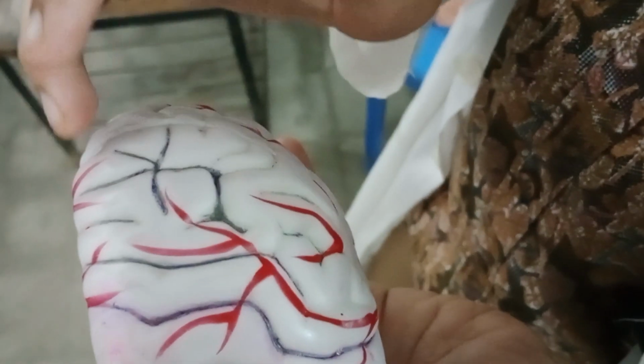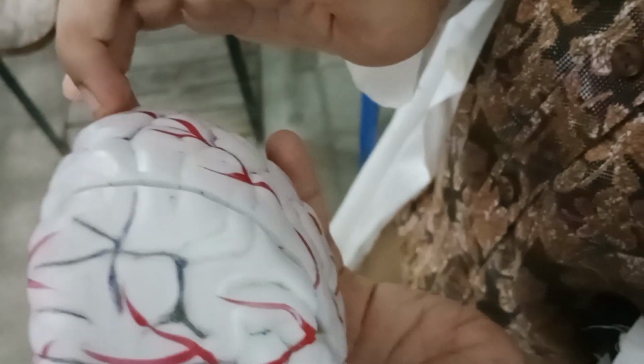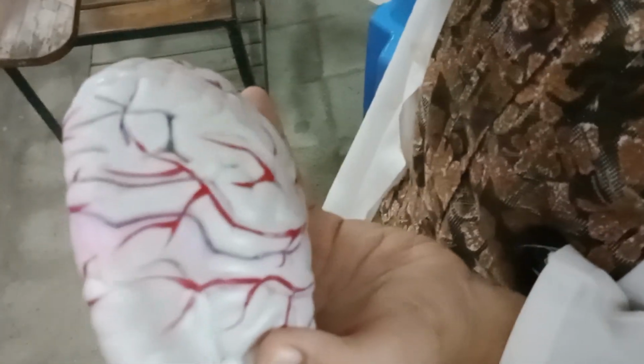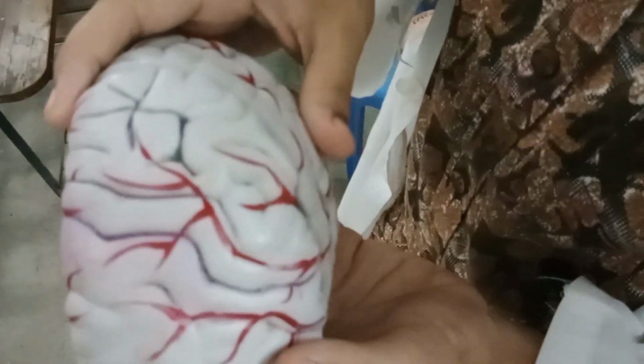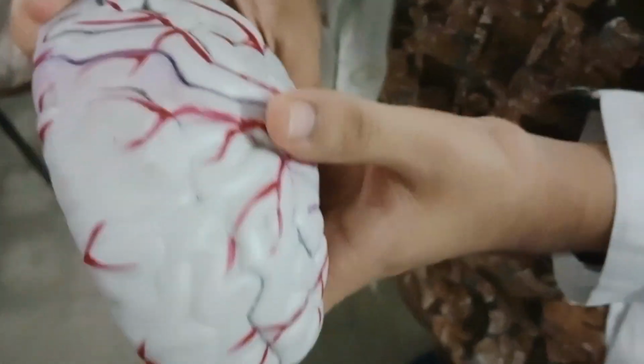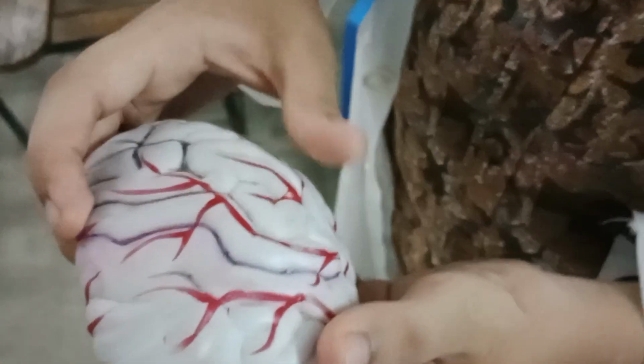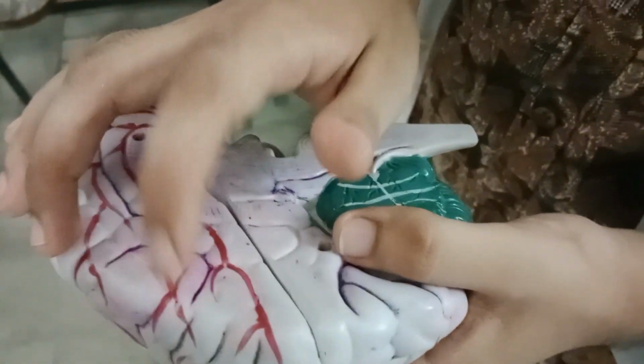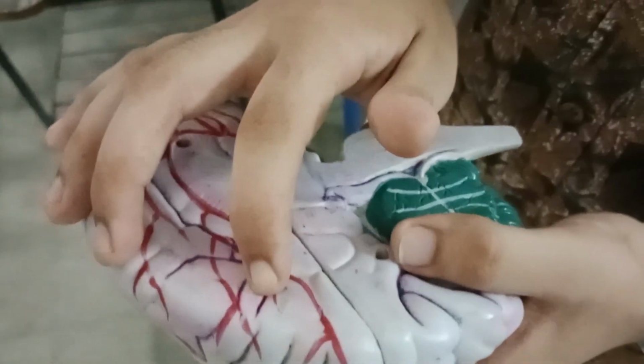In the superior parietal lobule, there is Brodmann's area 5 and Brodmann's area 7. This is the secondary sensory area or somatic secondary sensory area. This controls all the sensory activities of the body, and in the posterior part it controls anal and urinary sphincters.